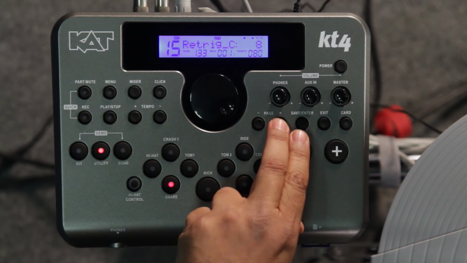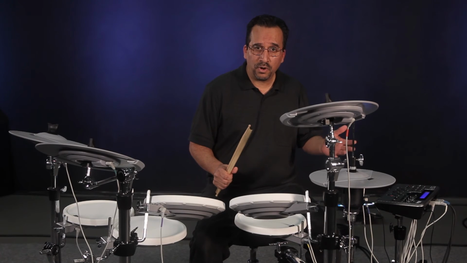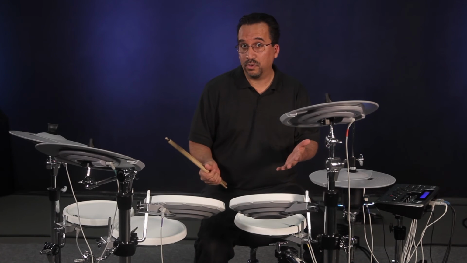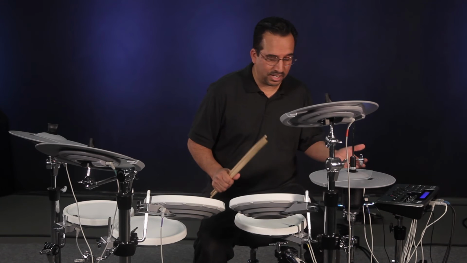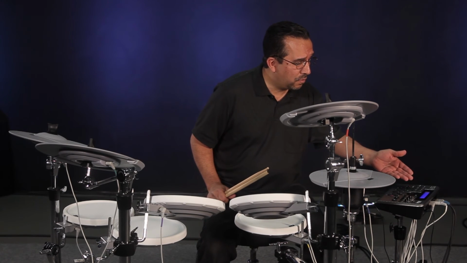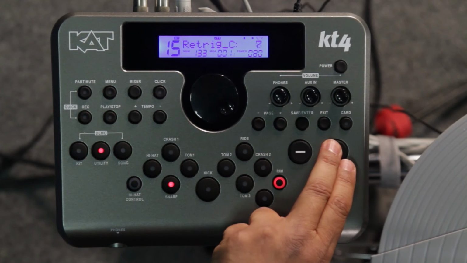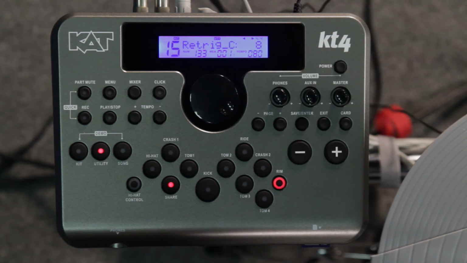The next parameter is re-trigger cancel. Now this is a little different. This is for external triggering on an acoustic drum set. Let's say you want to trigger an acoustic bass drum and the trigger signal that comes into the KT4 may need some sensitivity adjustment. So you just use that right here up and down to dial in that external trigger.